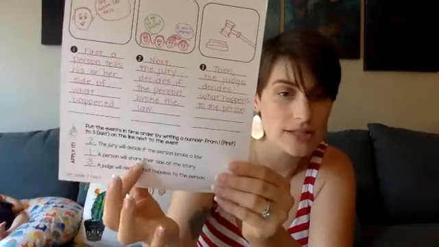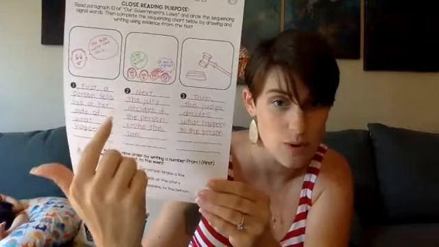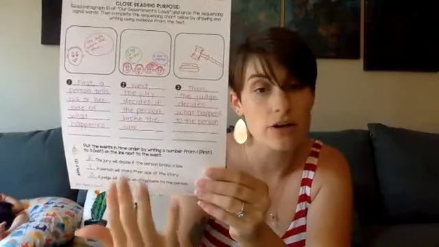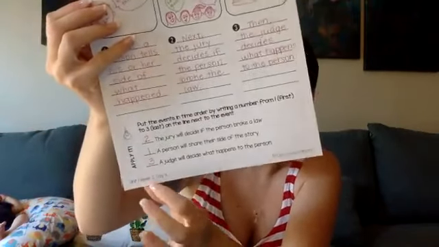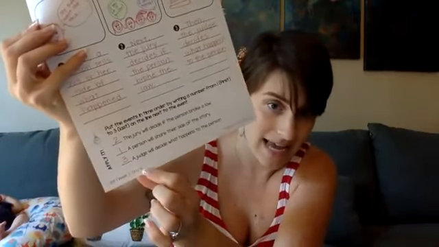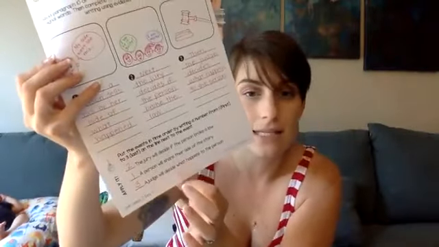Some of these questions are going to be exactly what the kids just practiced. Some of them are going to be new information. Down here it has the unit, the week, and then in second grade it's the day. In third through fifth it's the lesson number. So that's what that looks like.